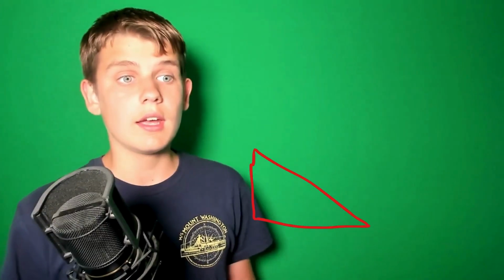Rotations, translations, reflections, and dilations. Rotations are when you rotate the shape by a set amount of degrees. Like here's an example, you have a triangle, and you rotate it 90 degrees counterclockwise. Now look at it. It's been rotated 90 degrees counterclockwise.